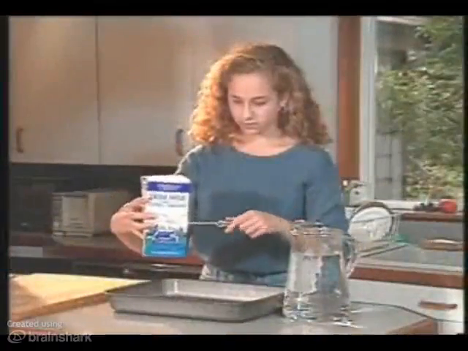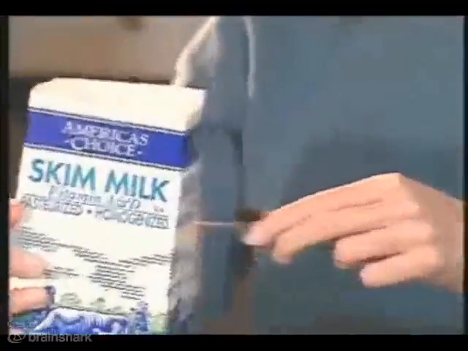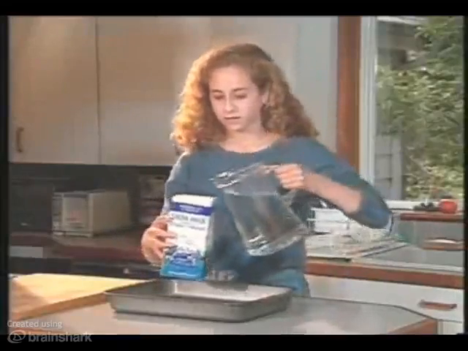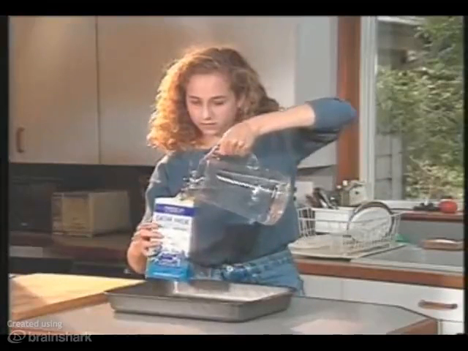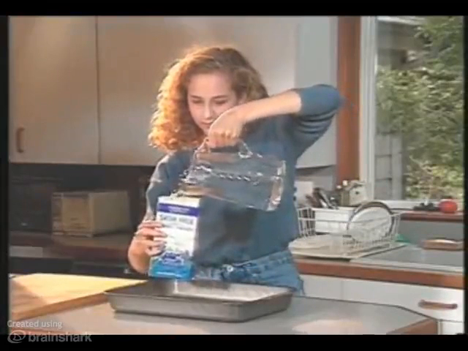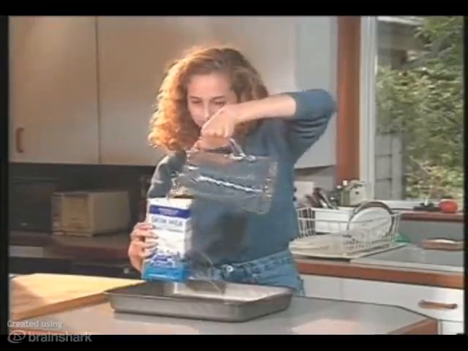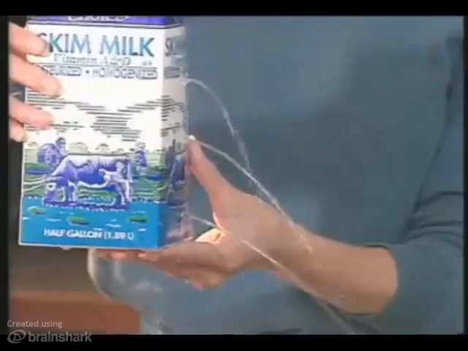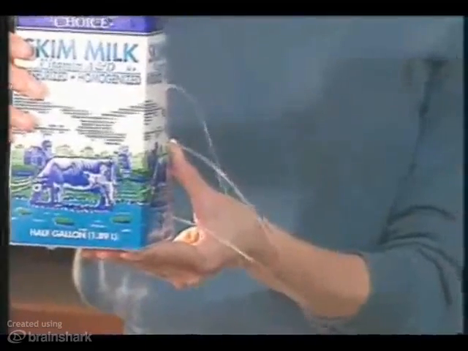A simple experiment demonstrates the effects of water depth on pressure. Poke 3 holes in the side of a milk carton, one near the top, one halfway down, and the third near the bottom. Fill the carton with water and observe the streams of water that escape. The stream at the bottom is the strongest because there is greater water pressure at the bottom of the carton than at the top.